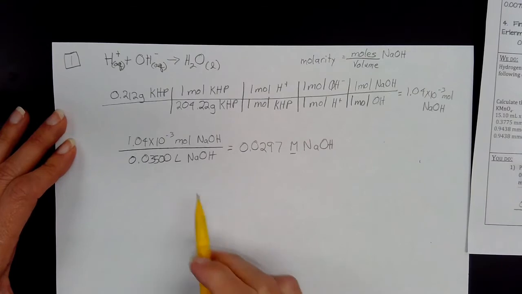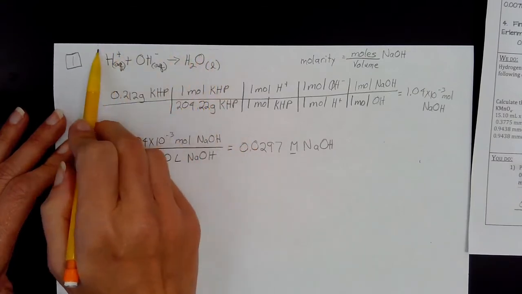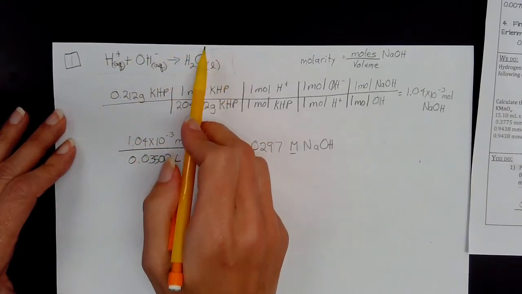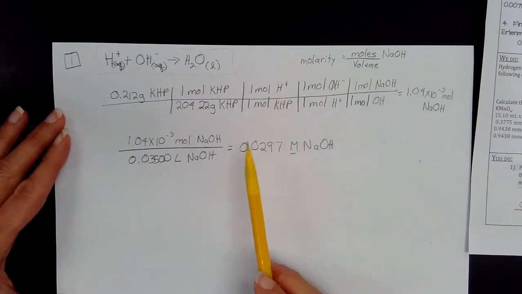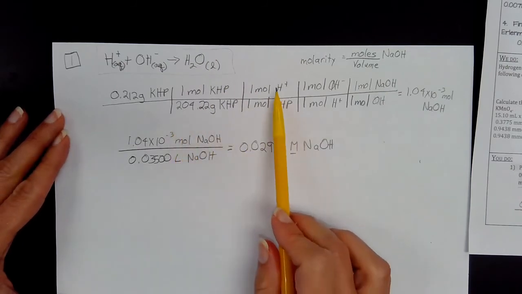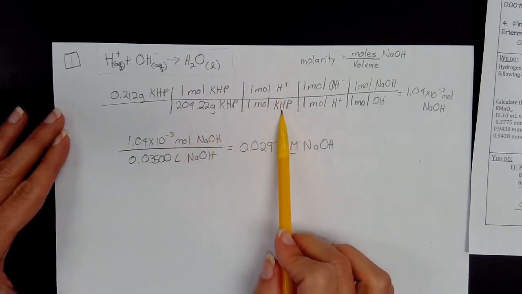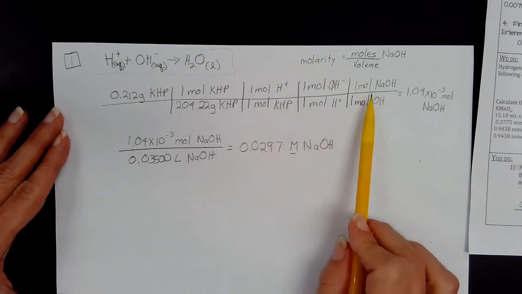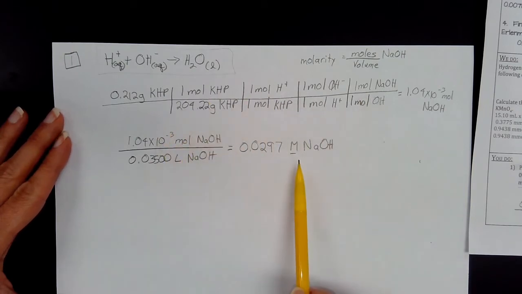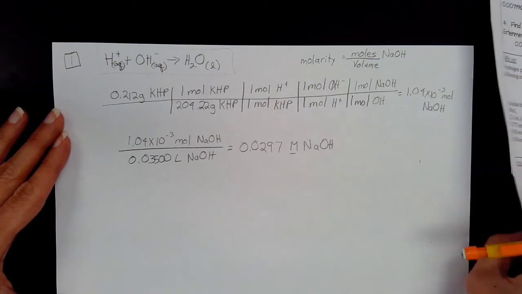So we needed to recognize this basic net ionic equation, and we need to recognize monoprotic means that this is going to be 1 mole of hydrogen ions for every 1 mole of the acid. And from there, it's just a simple, straightforward stoichiometry problem. So that's number 1.